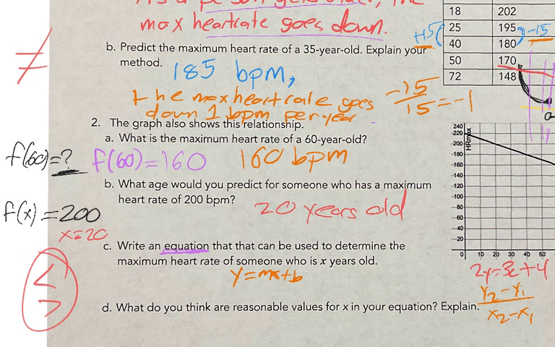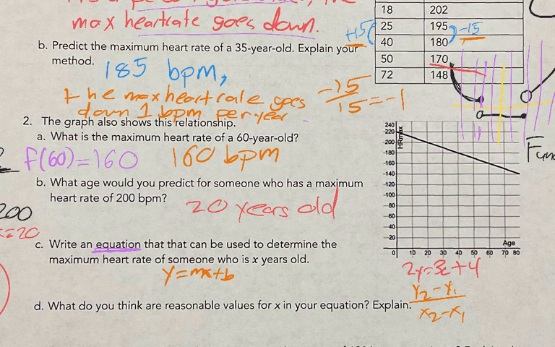C. Write an equation that can be used to determine the max heart rate of someone who is X years old. Well, right here, we've got a table to figure out the max heart rate of someone who is X years old. We have a graph to find the max heart rate of someone who is X years old. Now let's write it as an equation. So how could I take this and write it like this? So Y is going to be max heart rate.